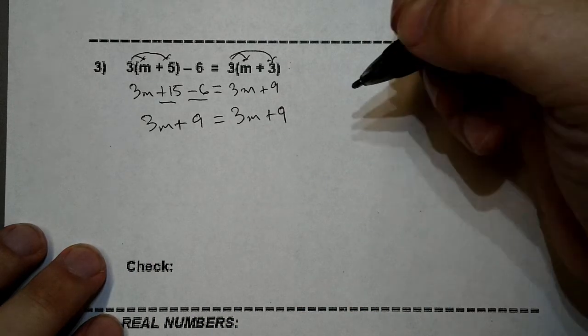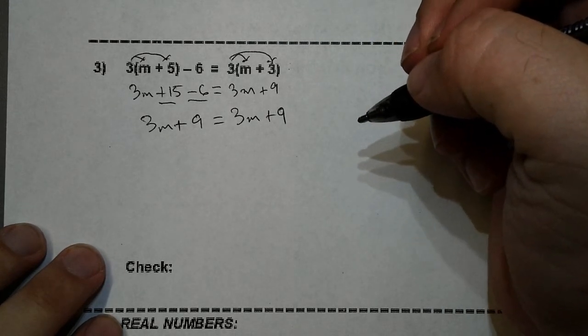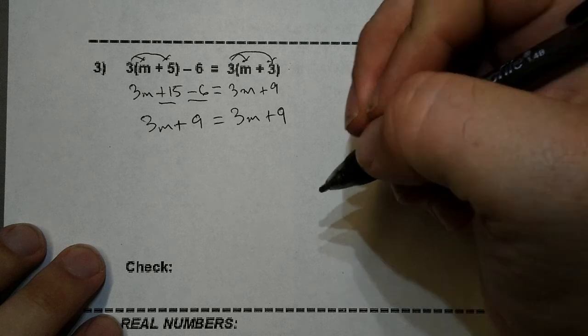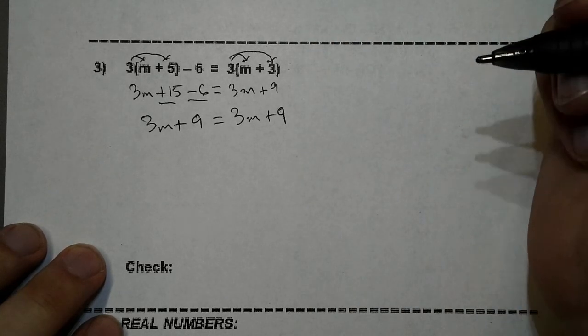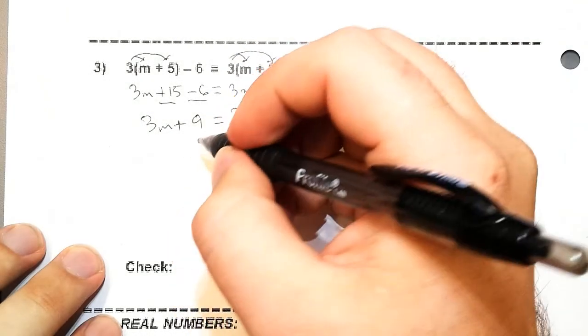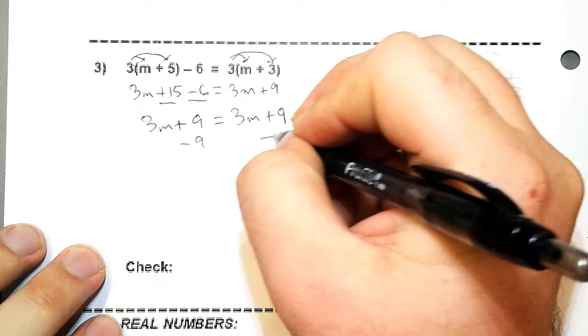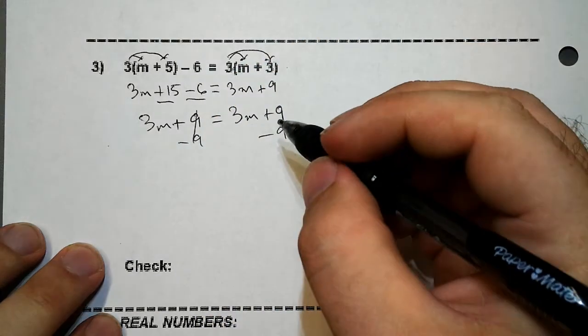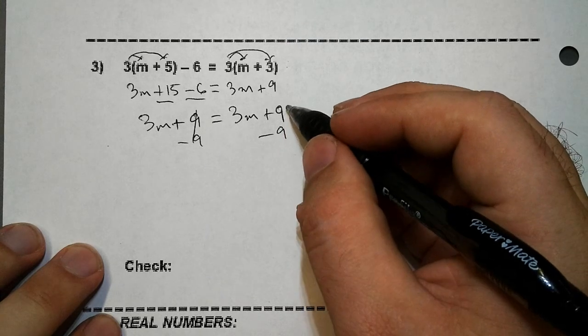So 15 minus 6 is 9, so I get 3m plus 9 equals, and then I have 3m plus 9. Now, when you get to this point, and they're exactly the same, you can stop, because you know that they're all going to be exactly the same. But let's say you don't see that immediately and you want to keep solving. We can keep solving. Move your numbers. So I'm going to move this 9 to the other side by subtracting 9. Those cancel. And then 9 minus 9 also cancels. When I say cancel, it means it goes to 0.